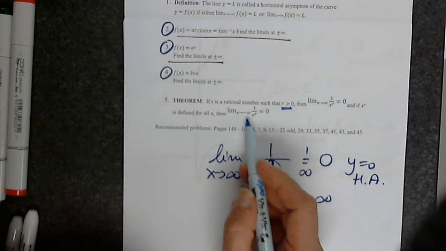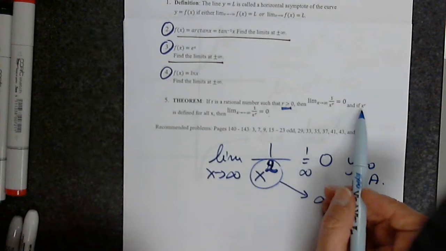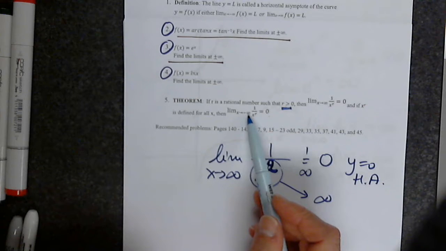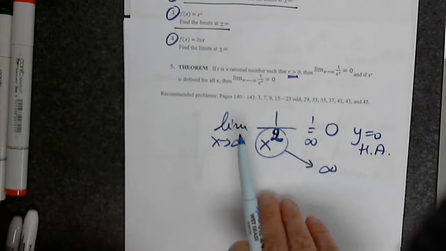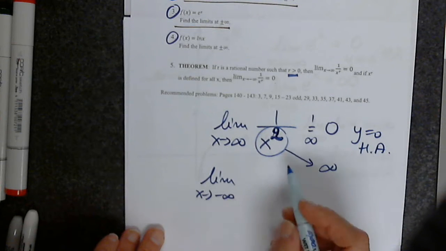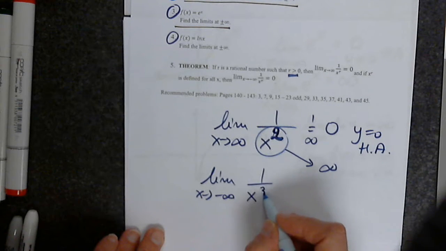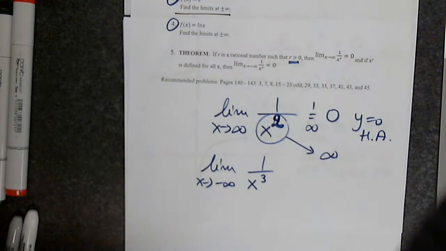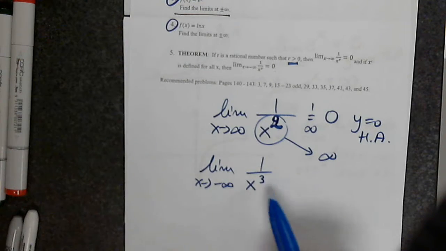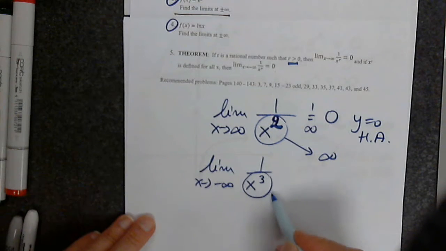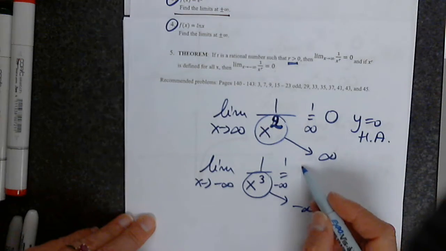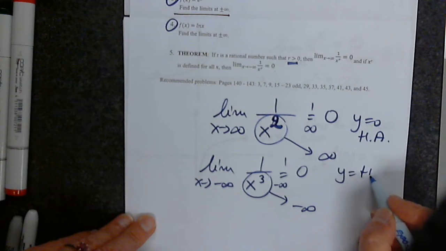Now, what about the other way? If x to the r is defined for all x, of course, then we have x approaching negative infinity. So let's say the limit as x approaches negative infinity of 1 over x to the third. R is still a positive number. So now, where does x to the third go? Good. Where does 1 over negative infinity go? Exactly. So y equals 0 is a horizontal asymptote.